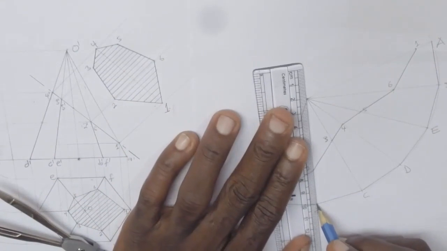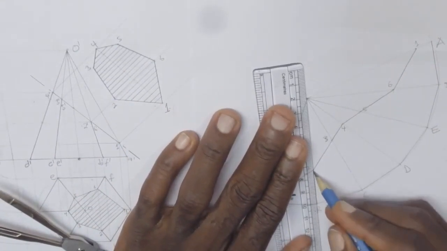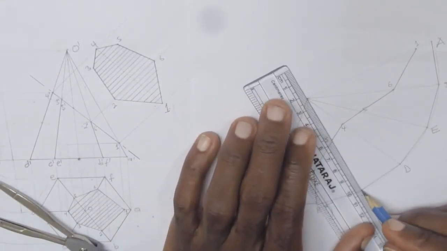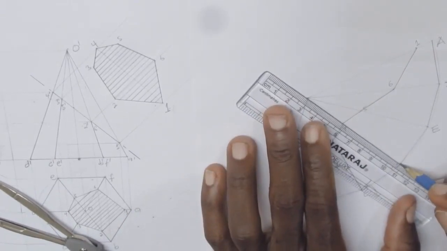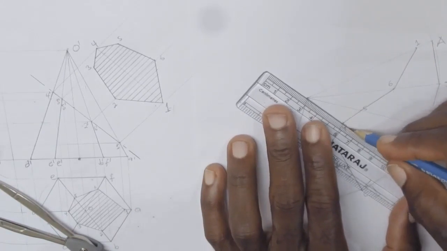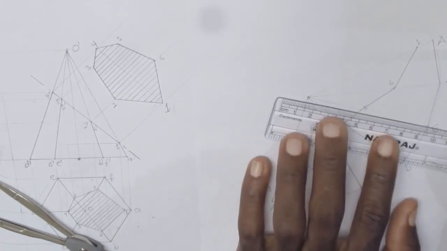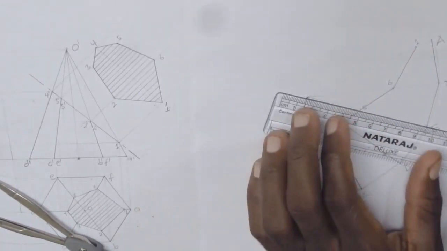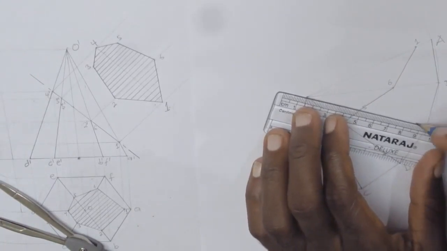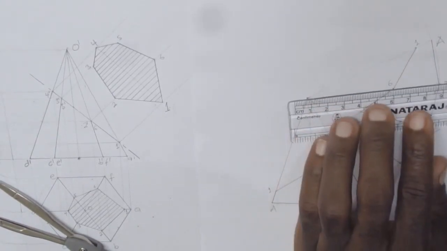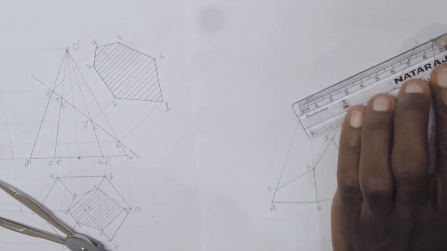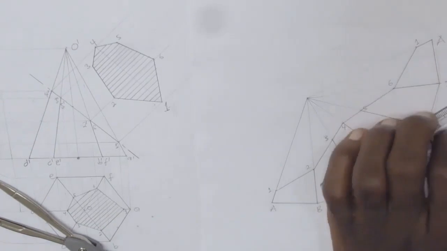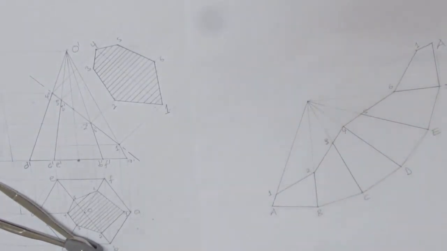We need to firm the main outline again, very well, to differentiate them from the other lines, because these are the lines that we are interested in. All right, so this is what we have.